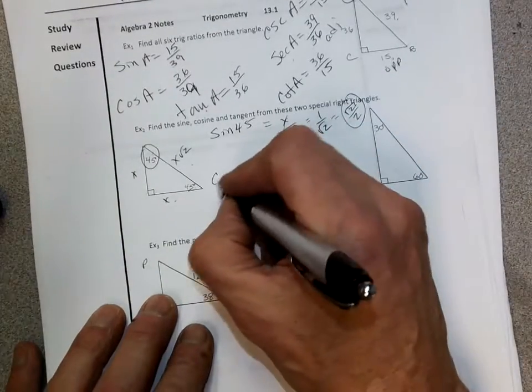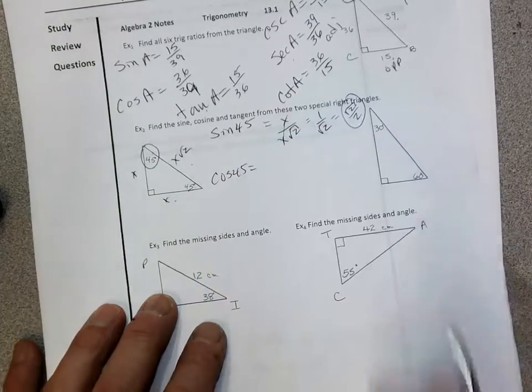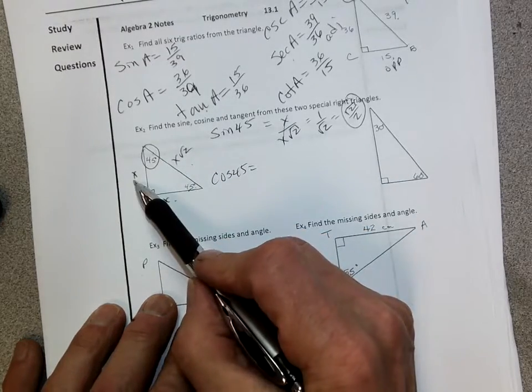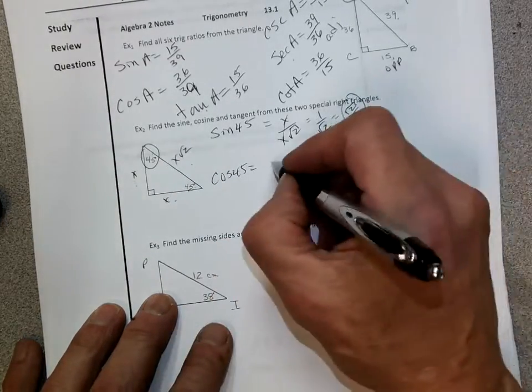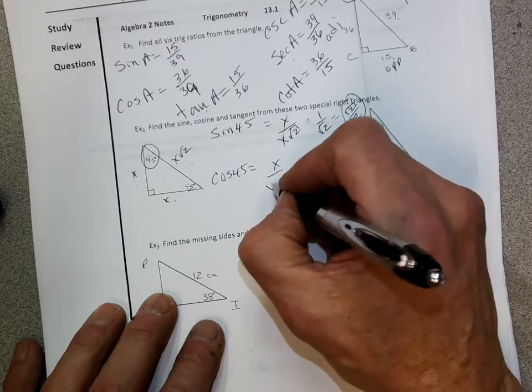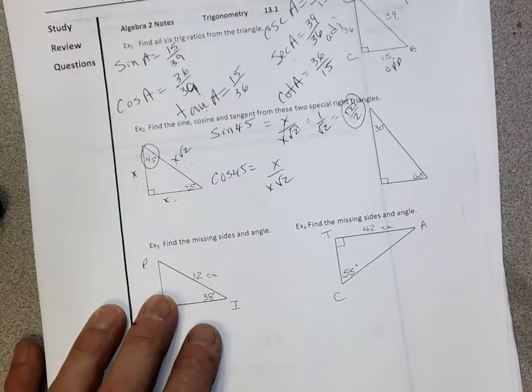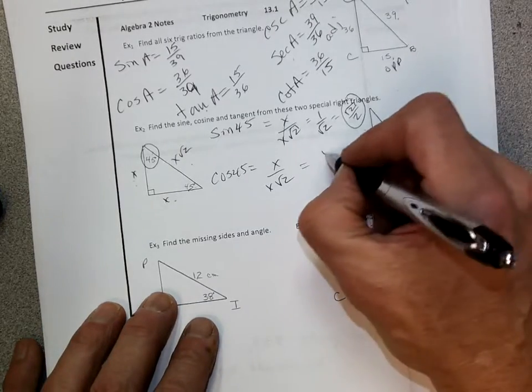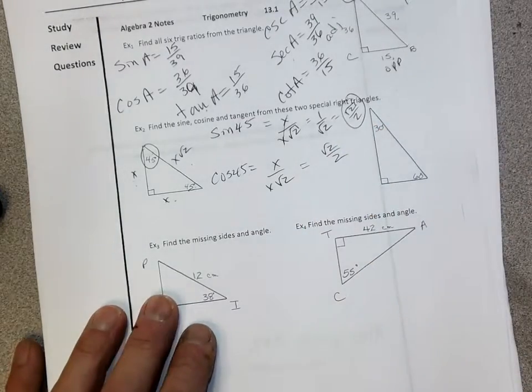How about the cosine of 45? Well, the cosine's the adjacent, right? The adjacent over the hypotenuse, so that's going to be x over x square root of 2. Hey, didn't we just do that one? We just did that, didn't we? And what did we get? Square root of 2 over 2, right?